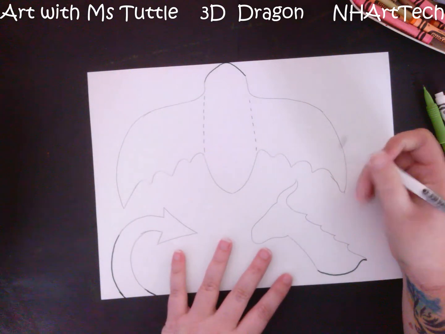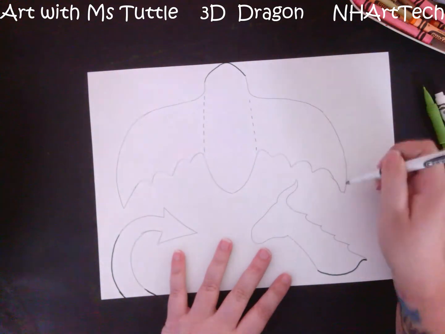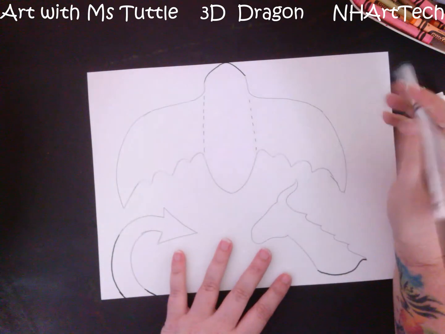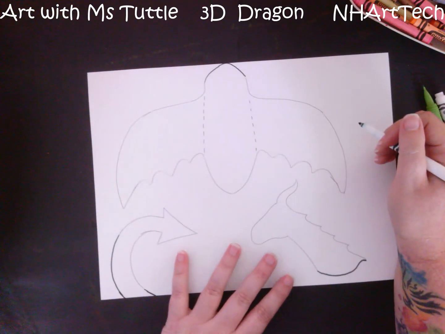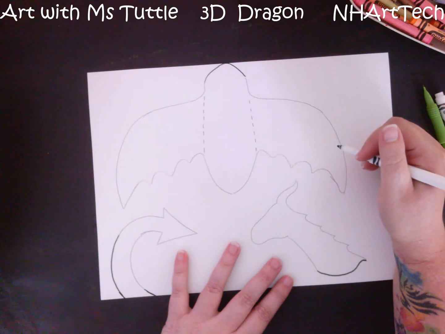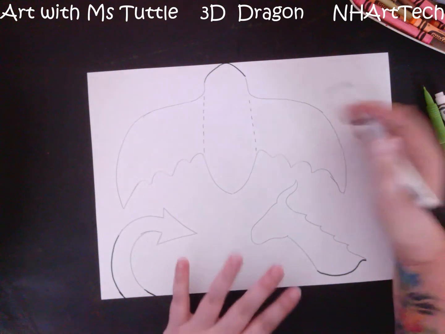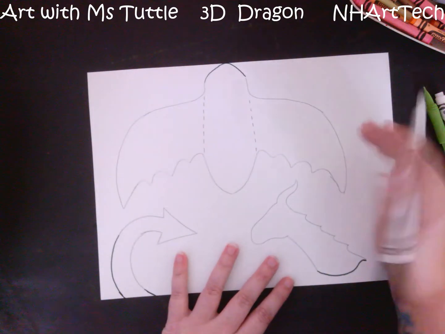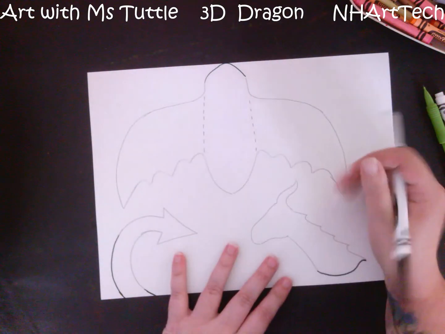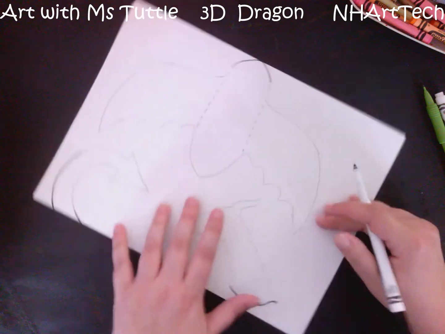If you don't want this to be quite so curved, if you want it to be more angular, I'll show you how you can change that. But if you like how it is curved like that, you are absolutely welcome to keep it looking how it is. This is more a guideline, less a you absolutely have to follow it.